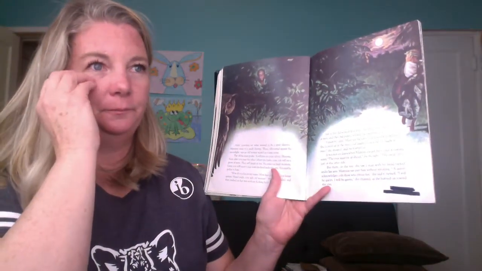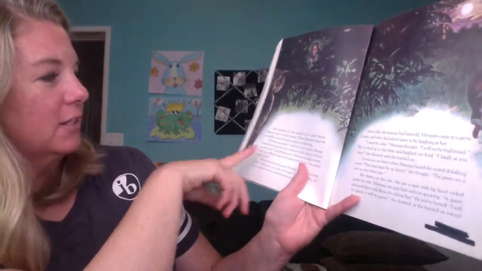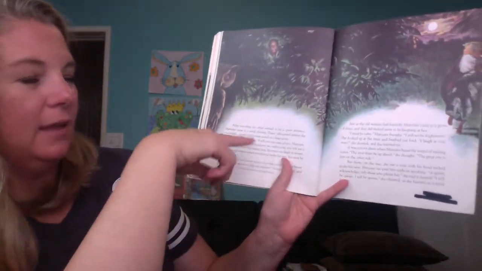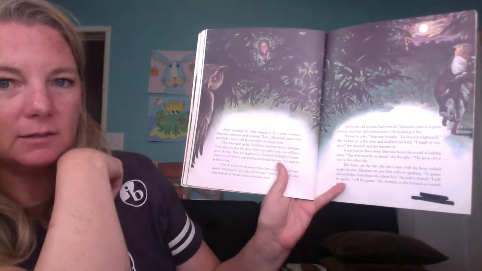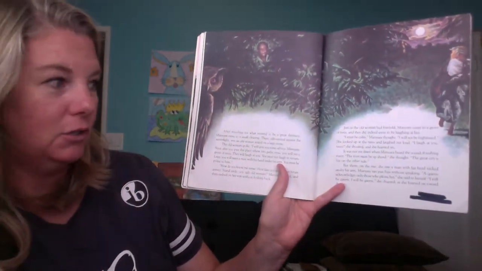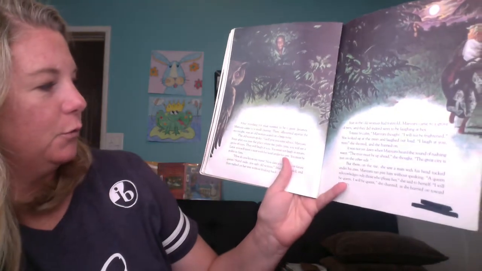What does silhouetted mean? What's a silhouette? Have you ever heard that word? It's a good word. A silhouette is an outline of something. So if you're silhouetted against the moonlight, then the moon is behind you and you're outlined with the moon.